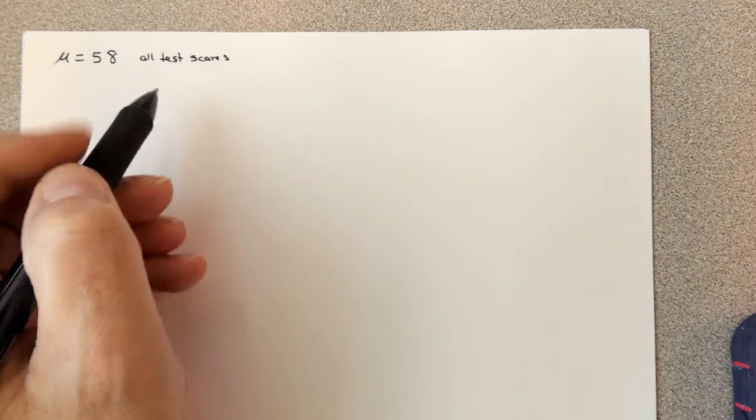So we're given that mu equals 58. So mu with no subscript means we have the mean of the population. So this is the mean of all test scores from the entire population of all people. Okay, and we're going to need that information.